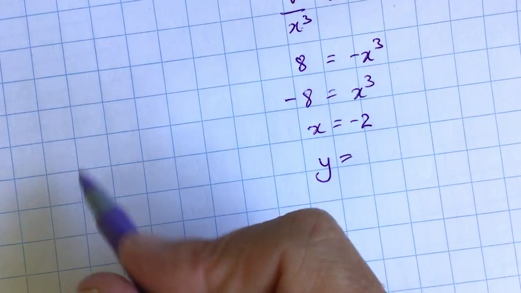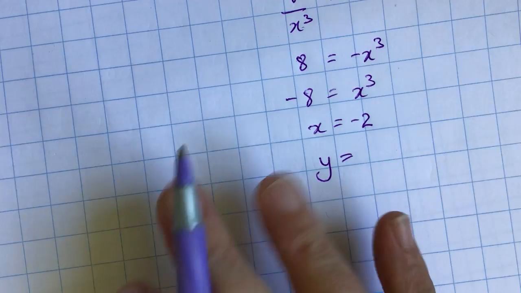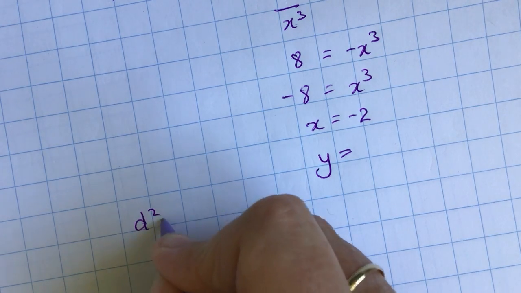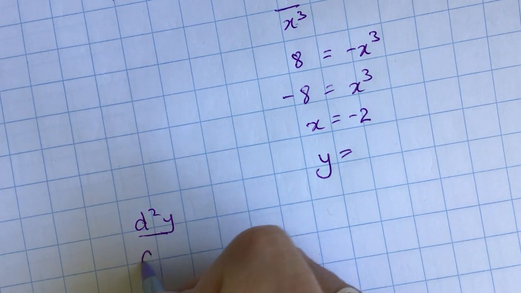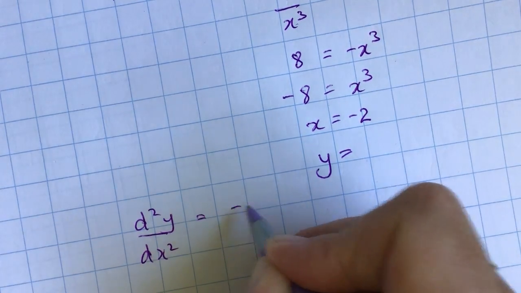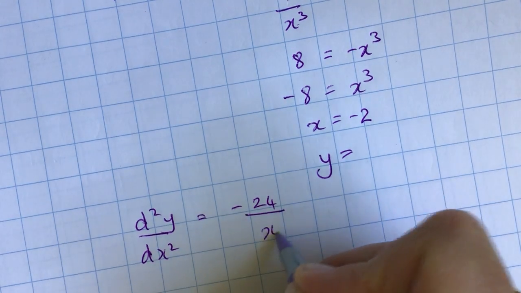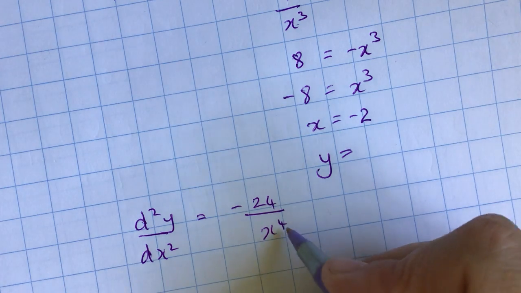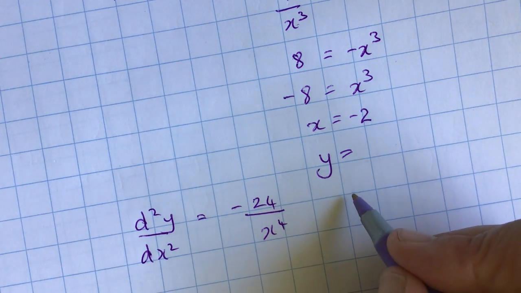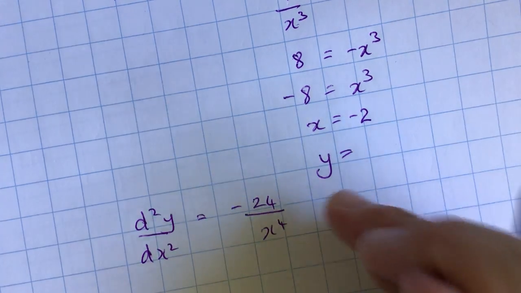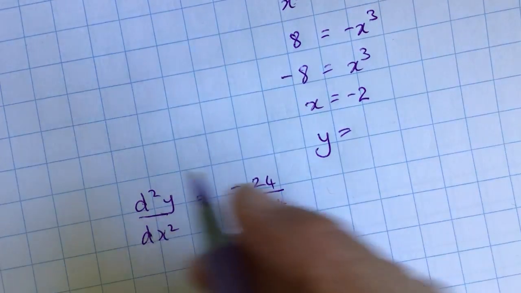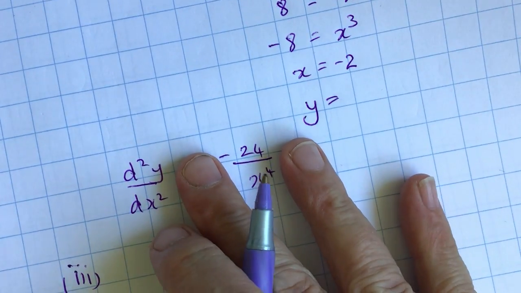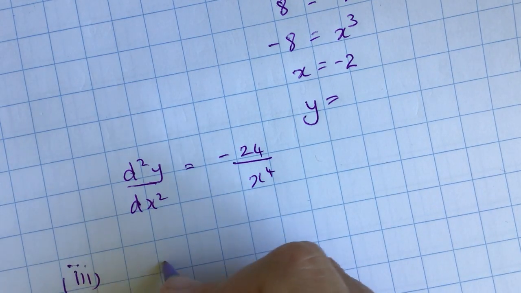And verify that the stationary point is a maximum. To verify, you take your expression for d2y by dx squared, which is minus 24 over x to the 4, and you plug x equals minus 2 into there. Because you then get a negative number, it means it's a maximum, and you must write that conclusion out. Part 3, find the equation of the normal to the curve when x equals minus 1.